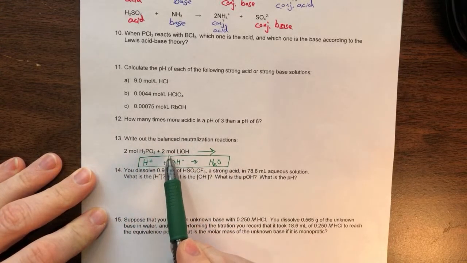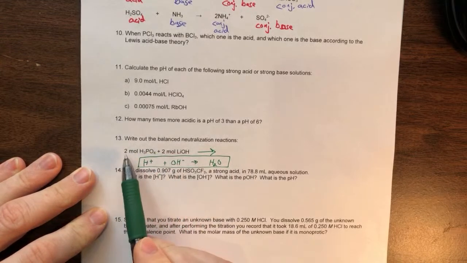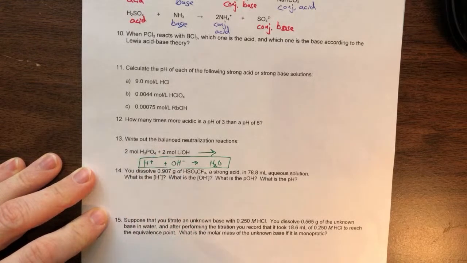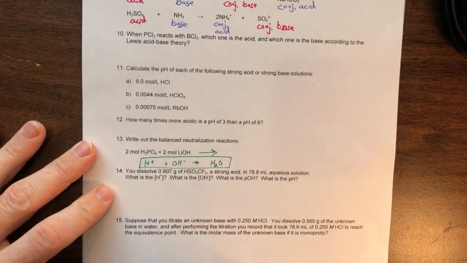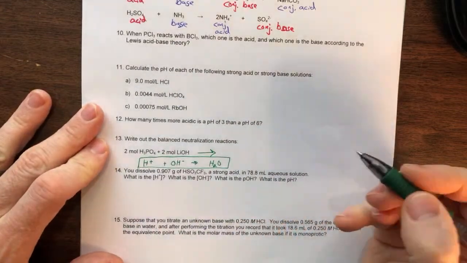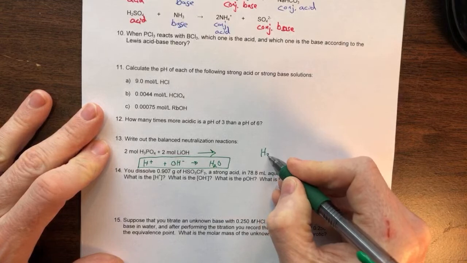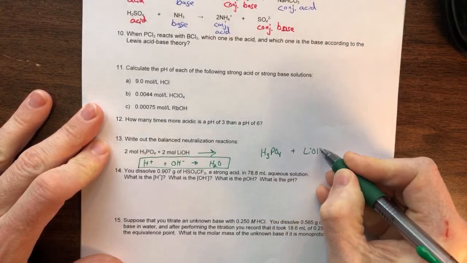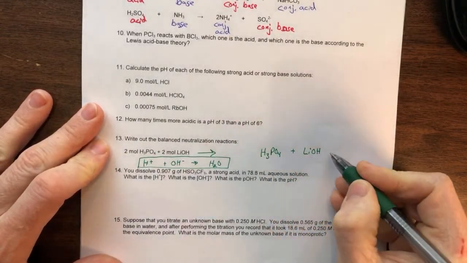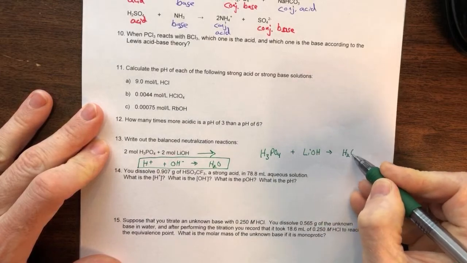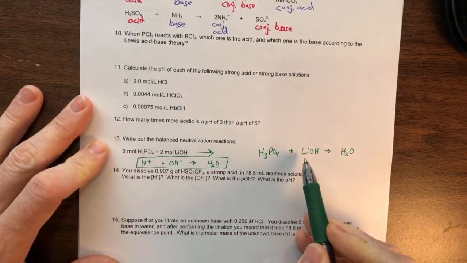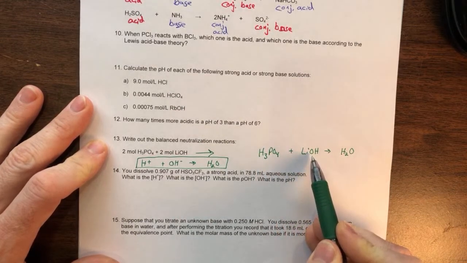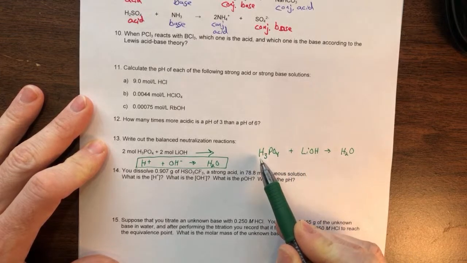Now you have 2 moles of this and 2 moles of that, which is the same as 1 and 1. So don't expect that necessarily these numbers in front are going to be the numbers in the balanced reaction. You have a 1-to-1 ratio. 2 to 2 is the same as 1 to 1. So let's write out the reaction. H3PO4 plus LiOH. I'm going to have H plus and OH minus go to H2O. Now, because you have 1-to-1, that means although you have a triprotic acid, you only have 1 hydroxide that you can use to neutralize that.